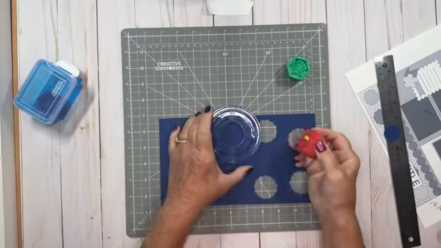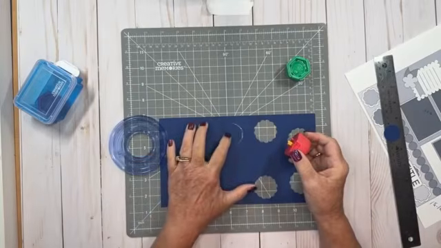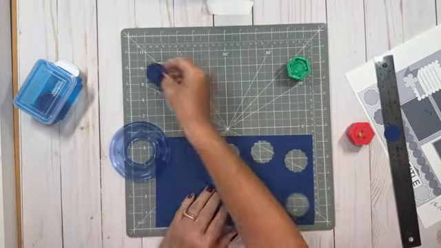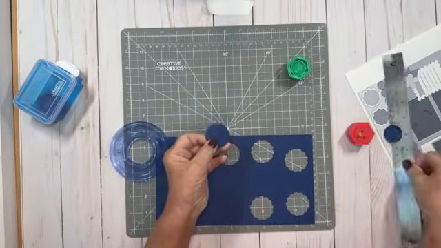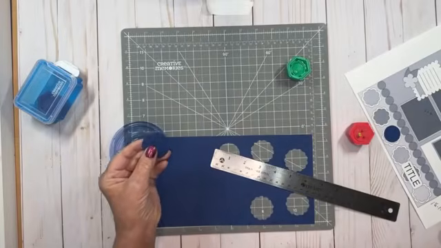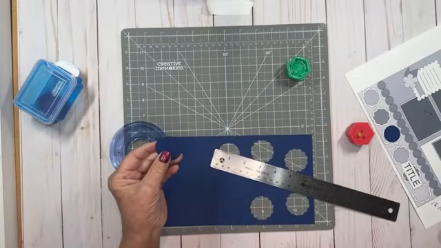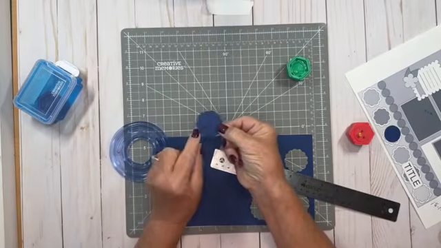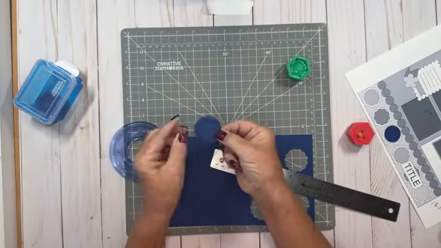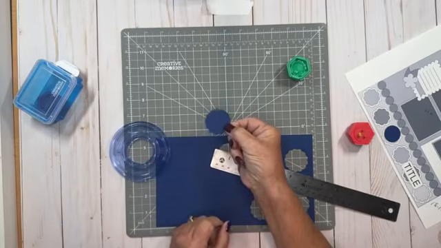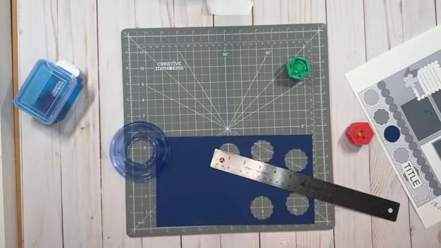It is so easy to just crank out a circle, right? And the smallest one is 1.25. So if you wanted to use that punch and wanted to layer something underneath like this, you could use that smallest circle from the cutting system.